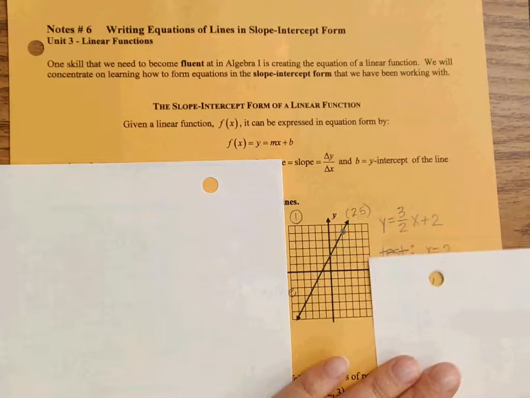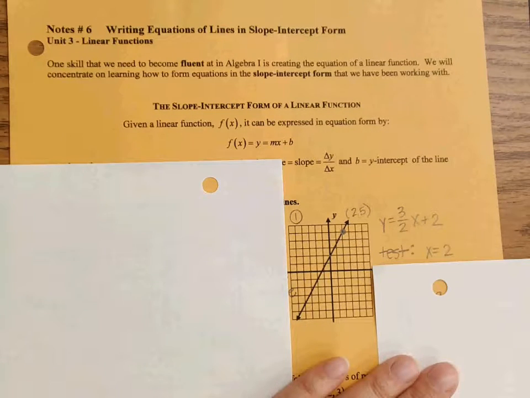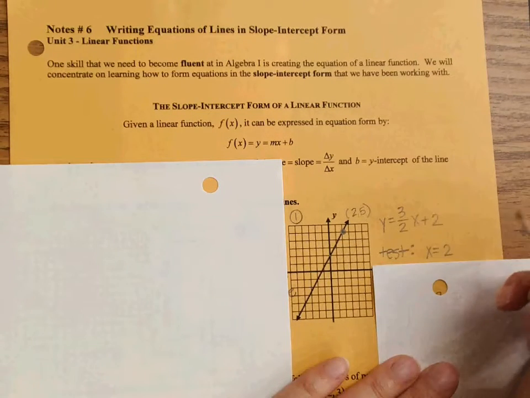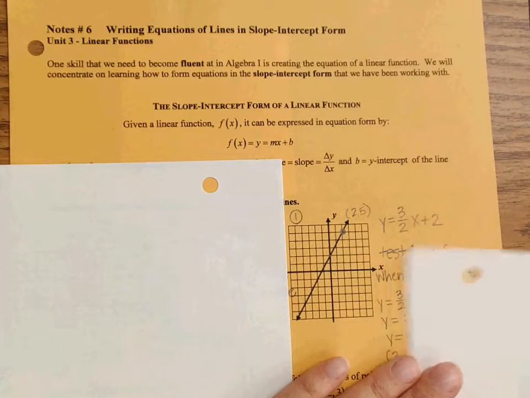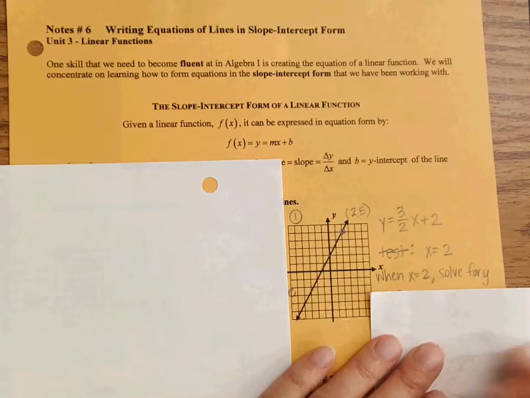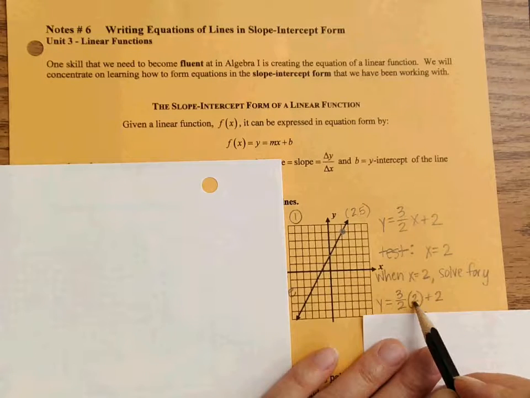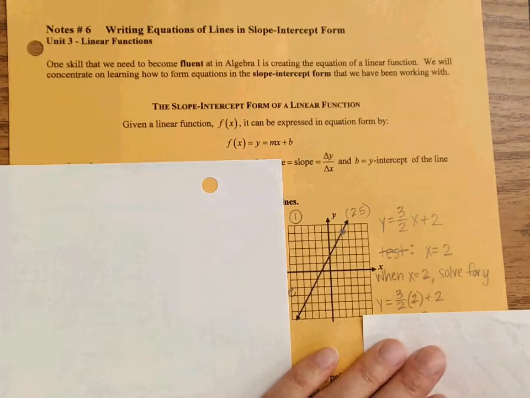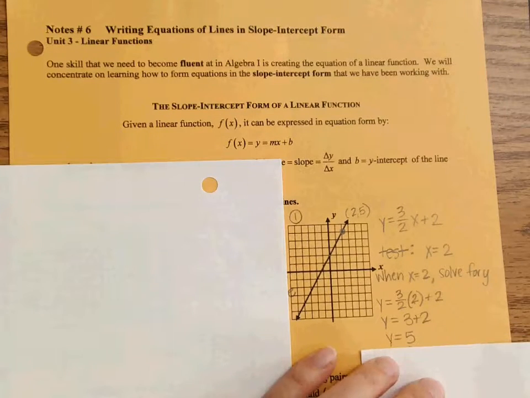Now what we're going to do very quickly is a test. We're going to check for a point that lies on the line. So we're going to check by using x equals 2. When x equals 2, we're going to solve for y. We just substitute 2 in for x. 3/2 times 2 is 3. So we get 3 plus 2. 3 plus 2 is 5.